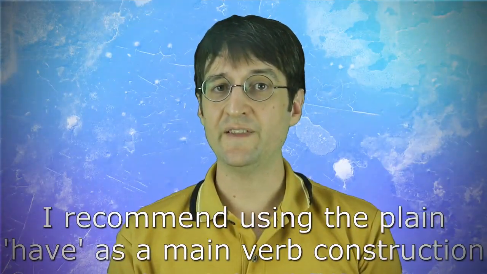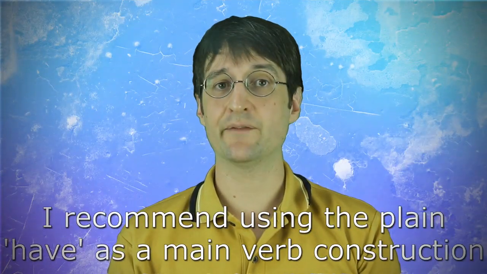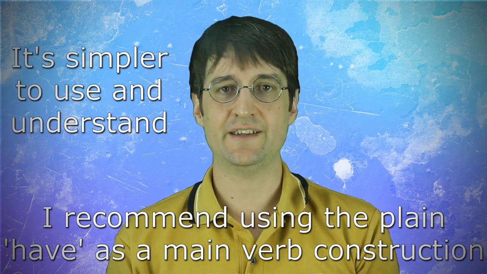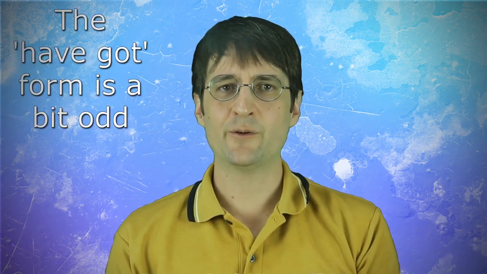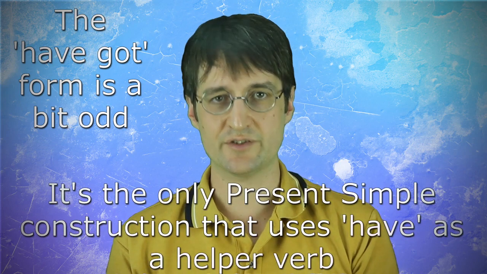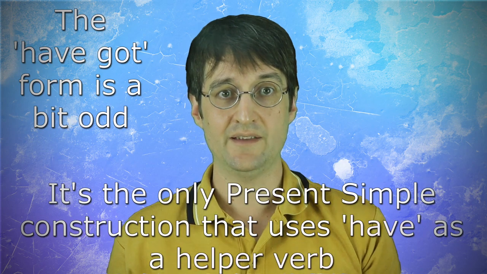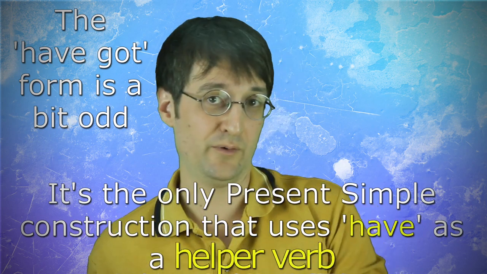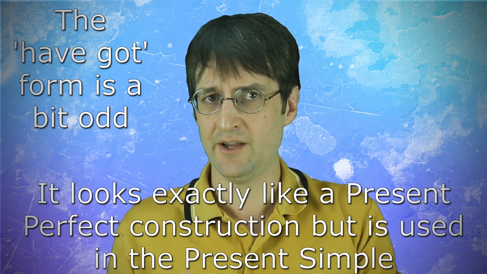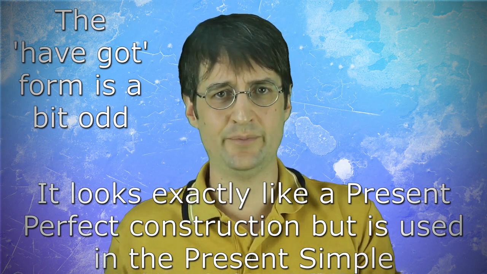I recommend using the plain have as a main verb construction because it's just simpler to use and understand. The have got form is a little bit odd, to be honest. It's the only present simple construction that I can think of that uses have as a helper verb. It looks exactly like a present perfect construction, but is used in present simple.